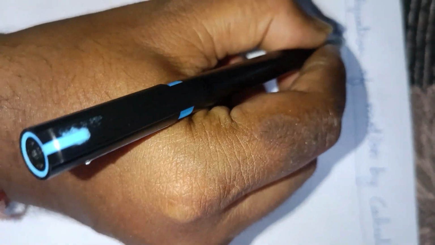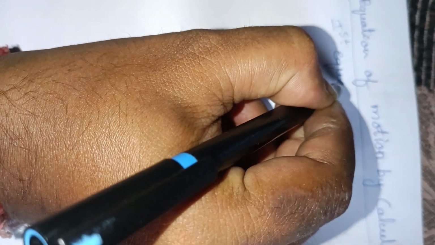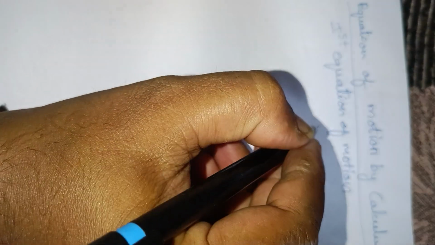So let's begin with the first equation of motion, which is considered the starting point for defining the calculus method.